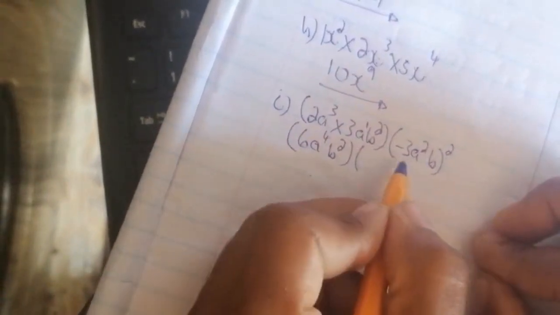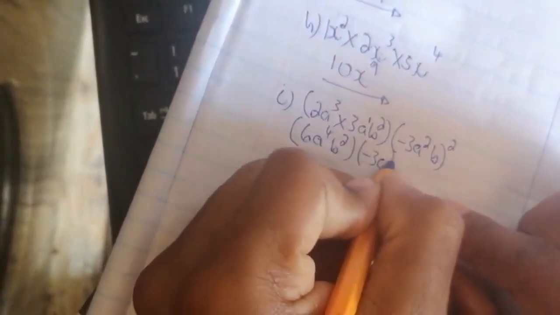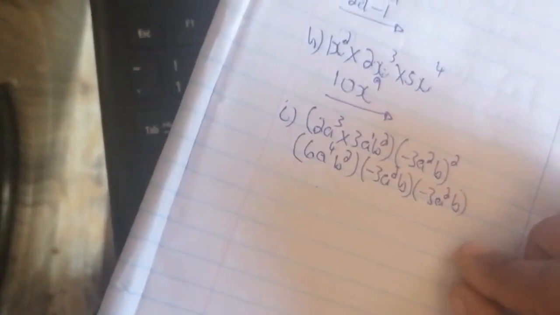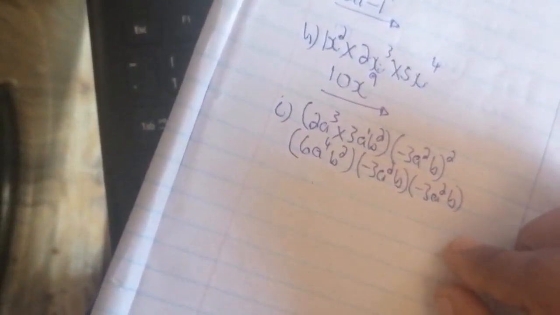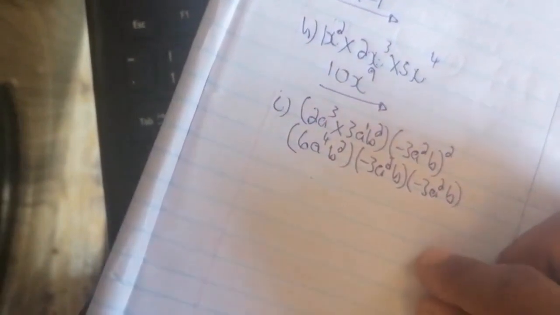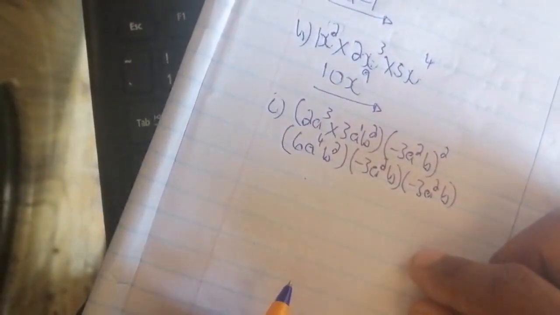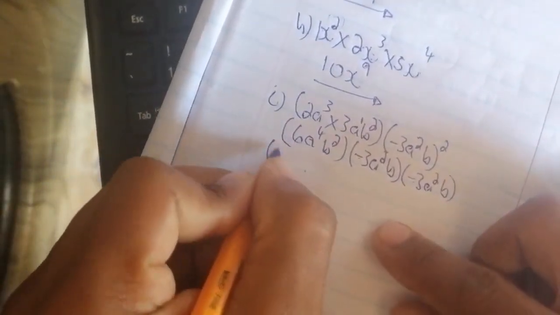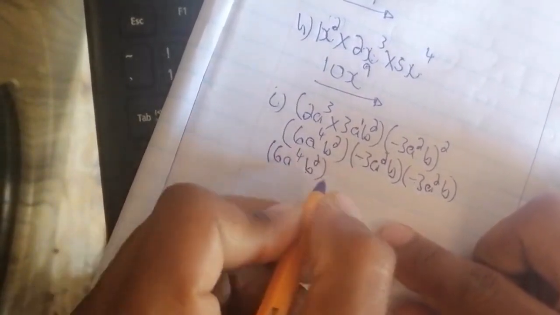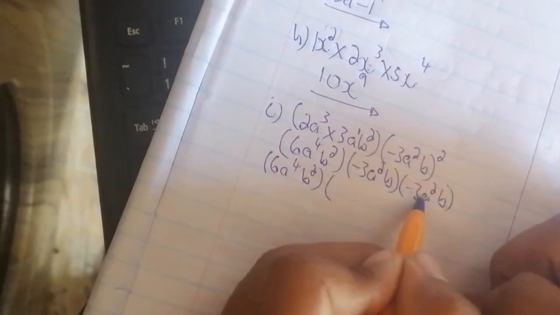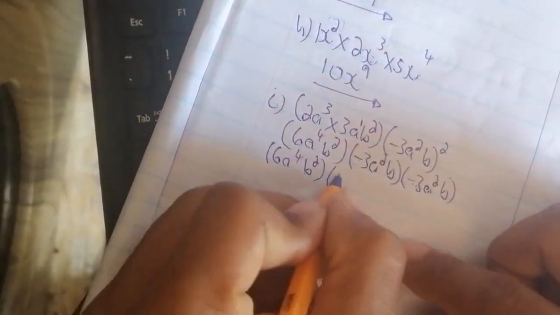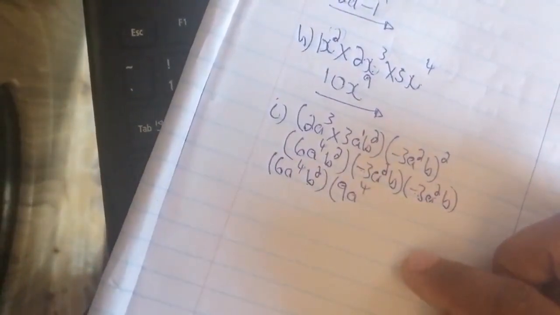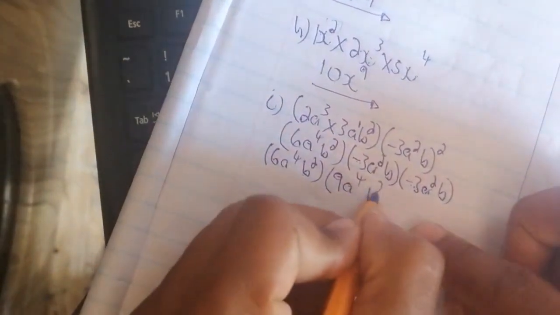The square there tells us to repeat this 2 times. Very good. And then from here, what we can do, the choice is yours, I don't want to lie. You can say, okay, negative times negative is a positive. Okay, let me just do it in this way. 6a4b squared, right? And then let's fix this one. Negative 3 times negative 3, it's 9. a squared times a squared, it's a4. Remember, when we multiply we add. b times b is b squared.